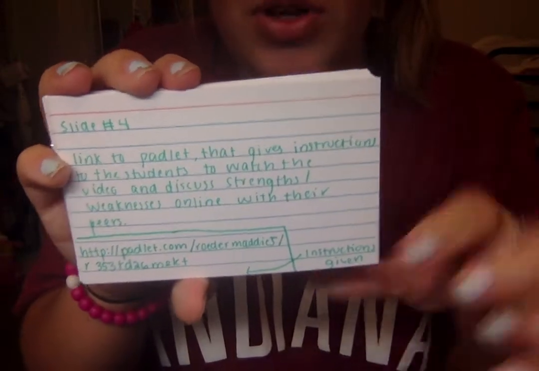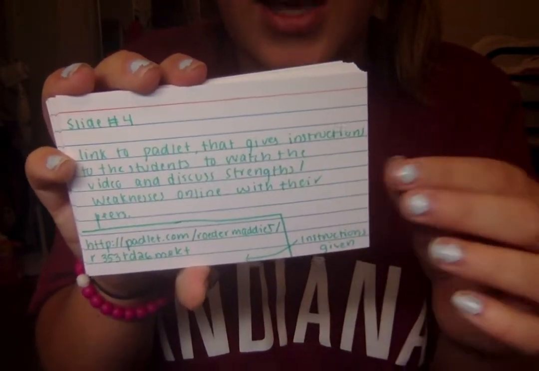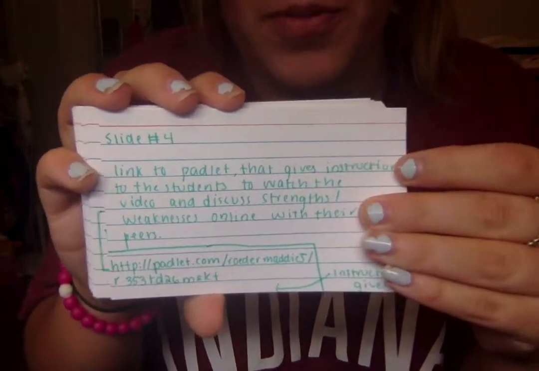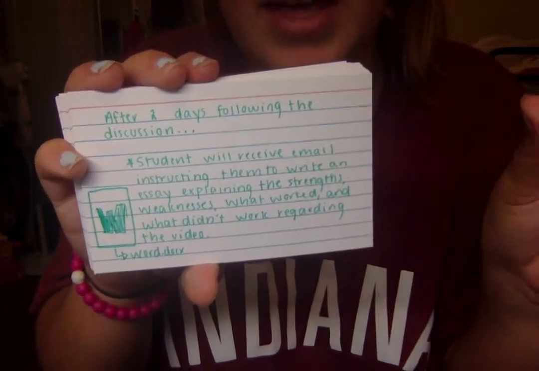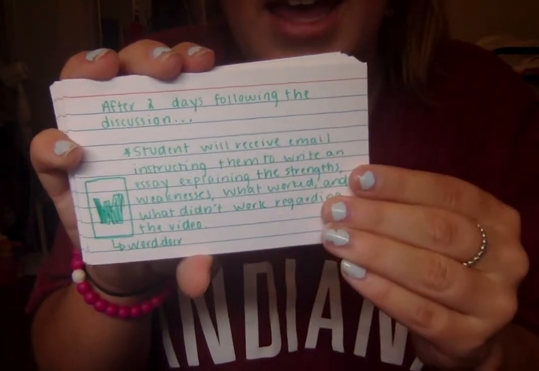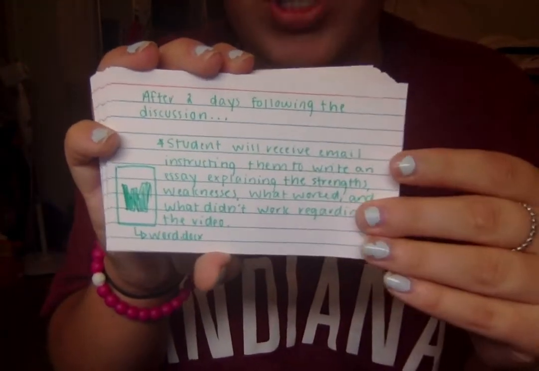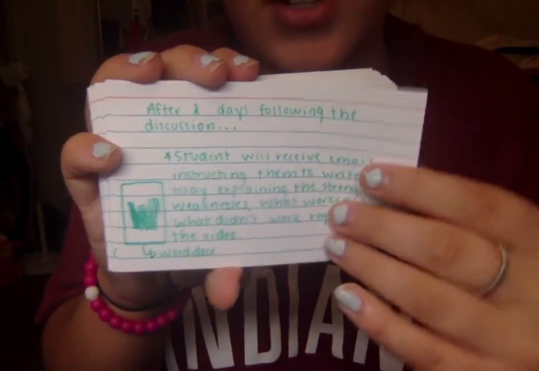With this, they're going to be able to go into a Padlet, which is an online discussion board. There they'll be able to discuss what they thought were the strengths and weaknesses and possibly gain some information from their peers. With this, they're going to be able to write a little essay a few days after the discussion and after watching the video on WordPress, and they'll submit that to their teacher.